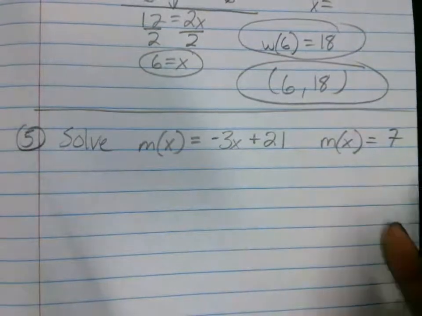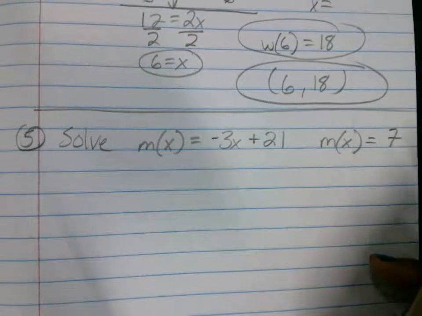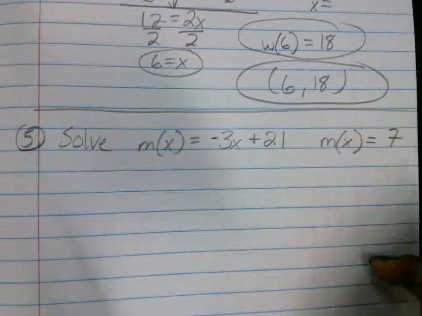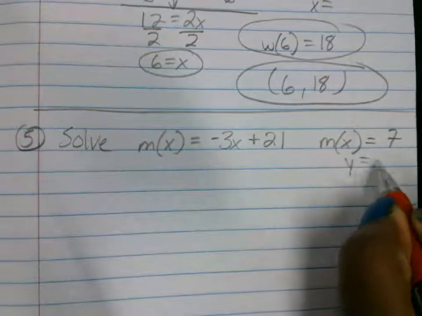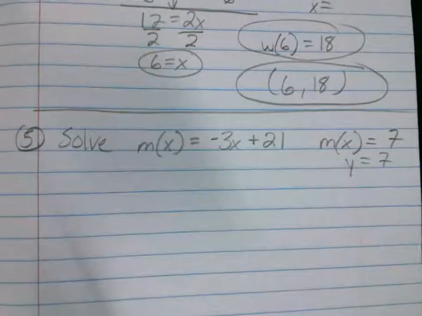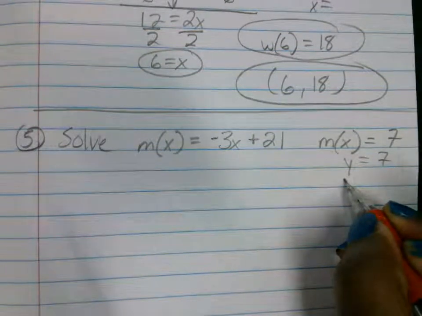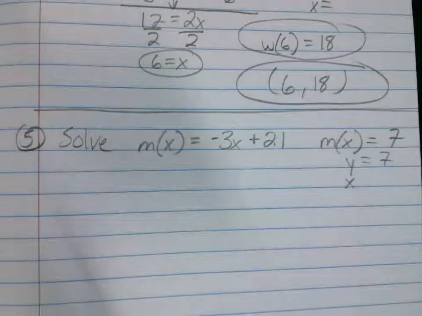All right. What information did they give us? Y, or M of what? X. So y is equal to 7 because y is the same as M of x. So we have to figure out what? X. And you don't always have to use the letter X. Sometimes they might have N or another letter, but X is the most popular to use.